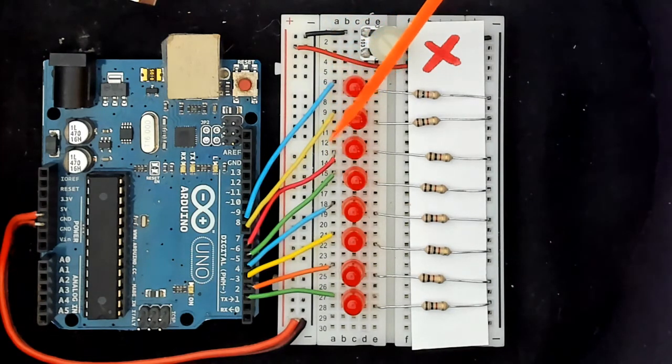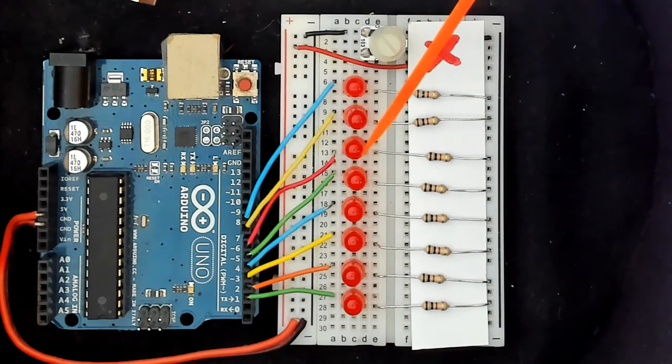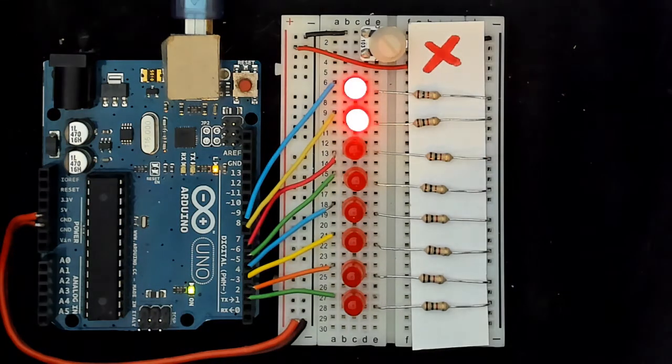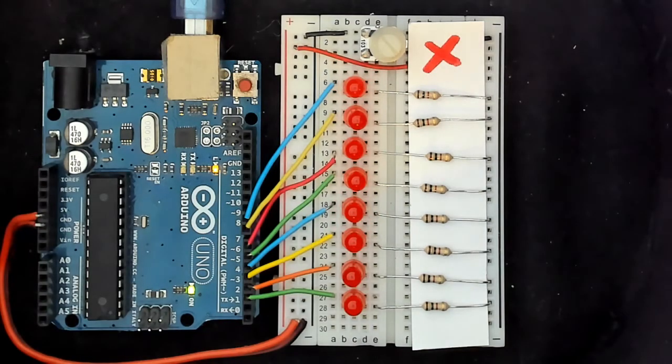The problem is that the jumper from pin 7 is going into the wrong row. Now that row happens to be the same row as the cathode, which is connected via the resistor to ground. When powered, note that whenever pin 7 is high, none of the LEDs are on.